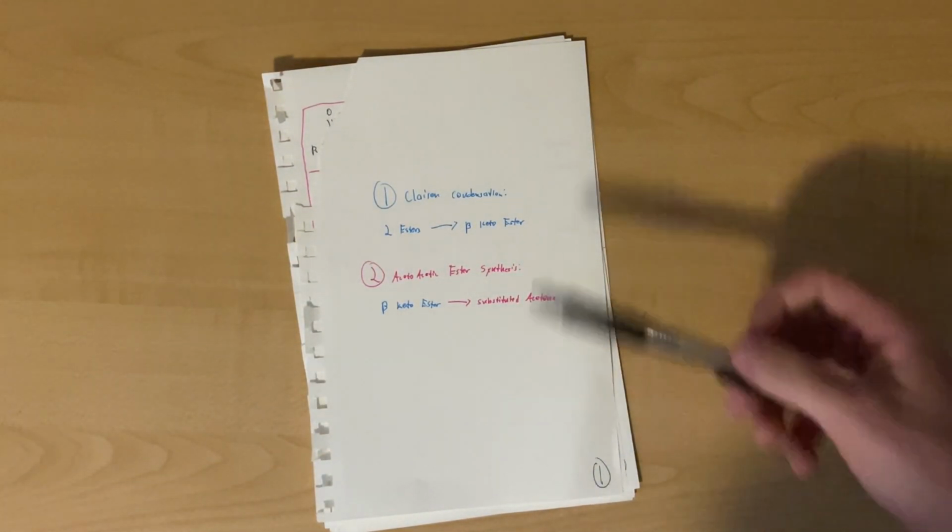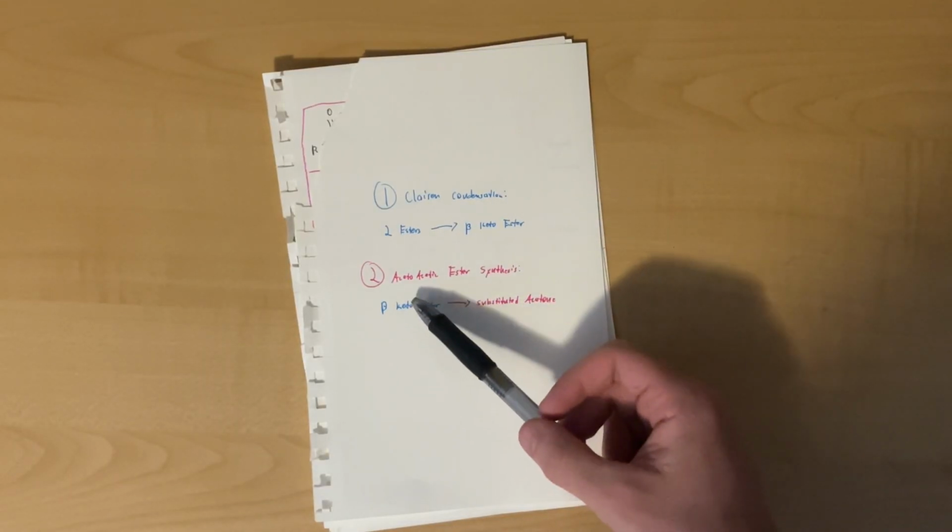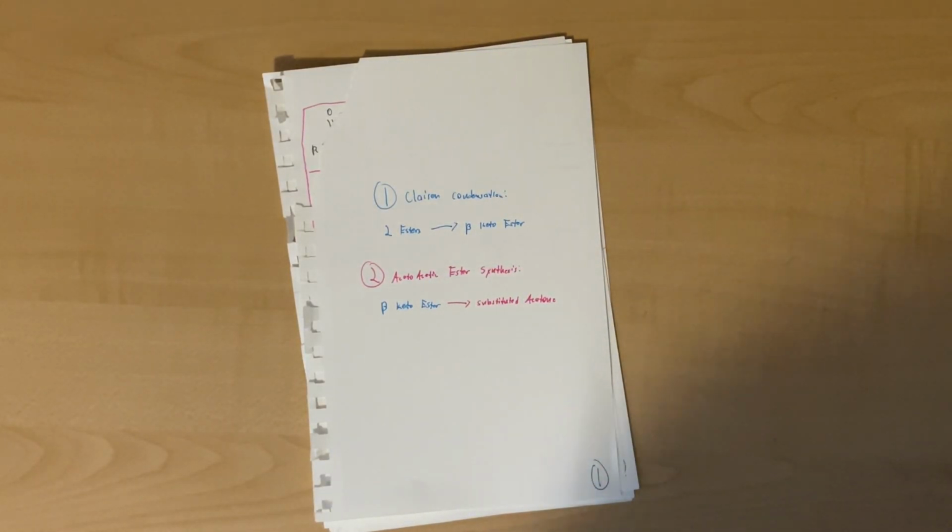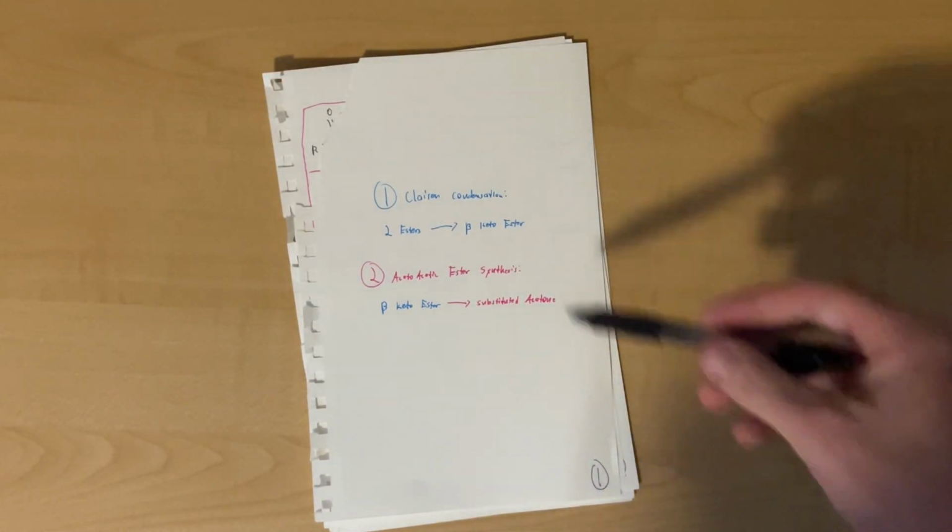Today we're going to talk about two separate but related organic chemistry reactions. We're going to talk about the Claisen condensation first, and then we're going to talk about the acetoacetic ester synthesis second. The way I want to structure this video is I want to talk to you about the general ideas of it on this page.